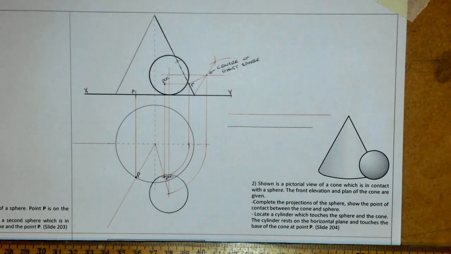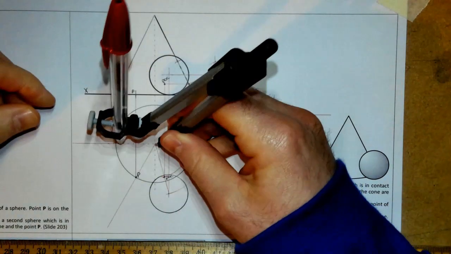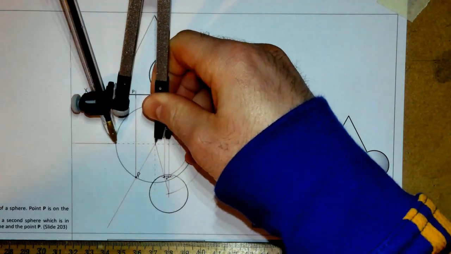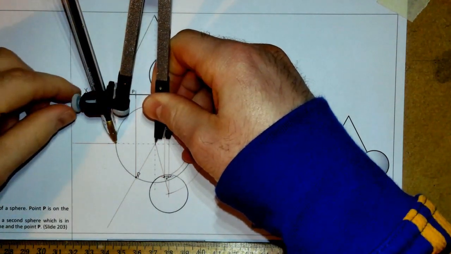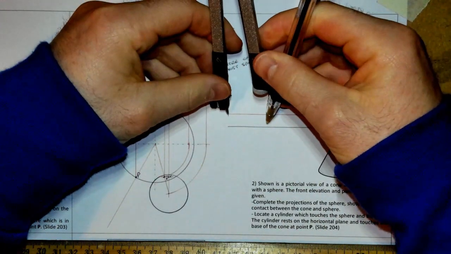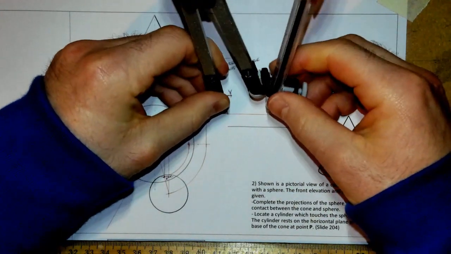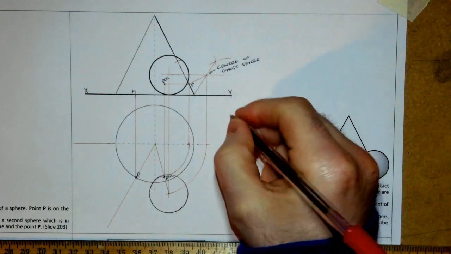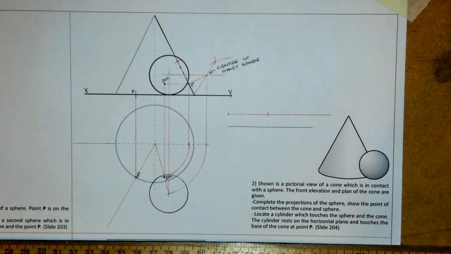Just to show you, I'm going to take the radius of the cone, which is that distance there, and mark it out along the red line. Just make sure I found my center there.